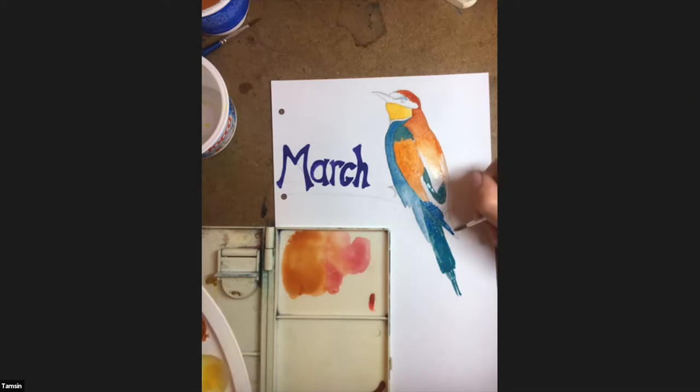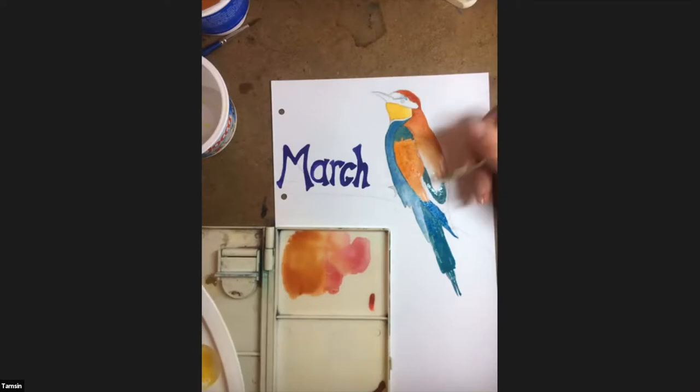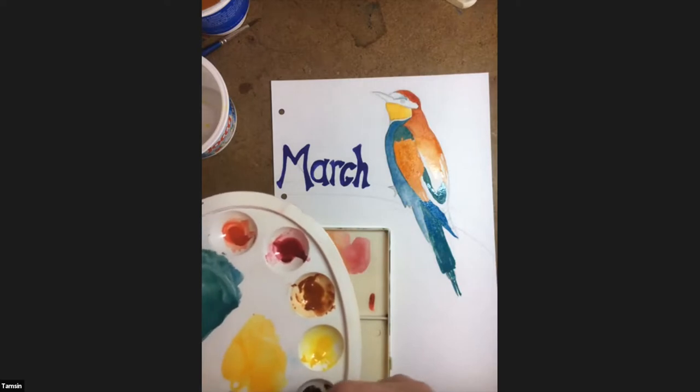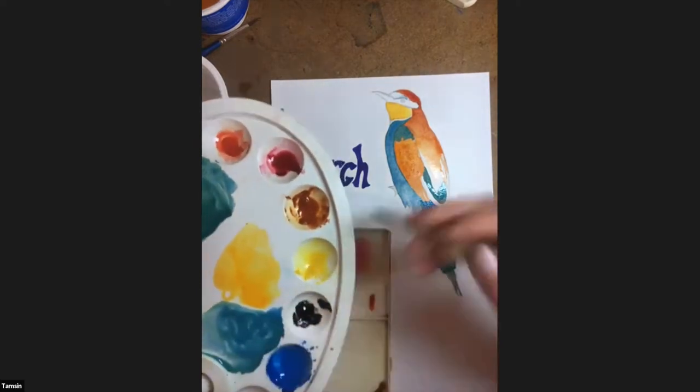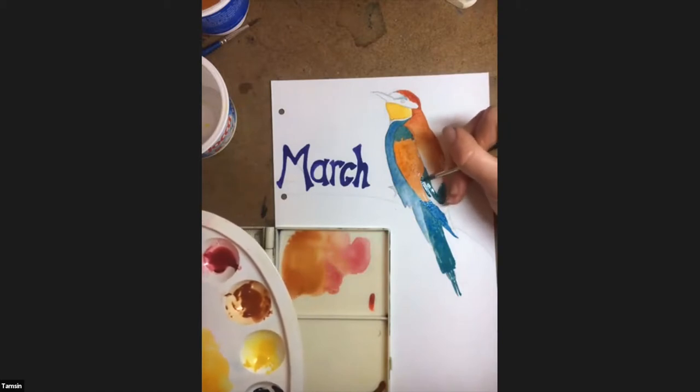So that's the bottom of his wings. Then it's quite blue here.